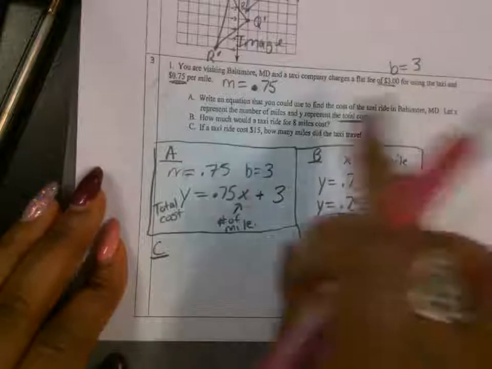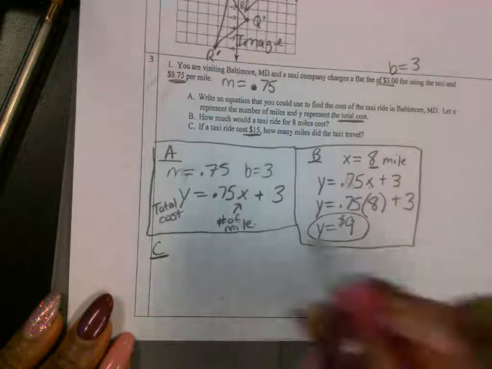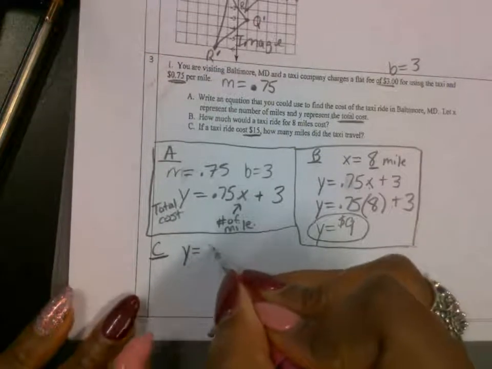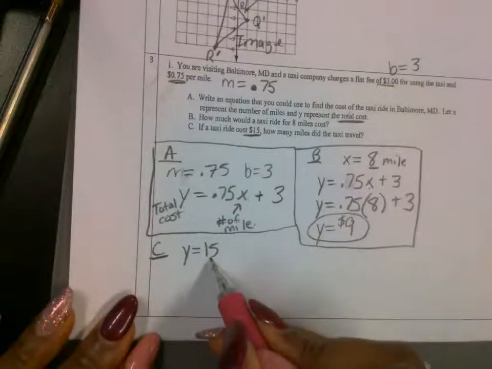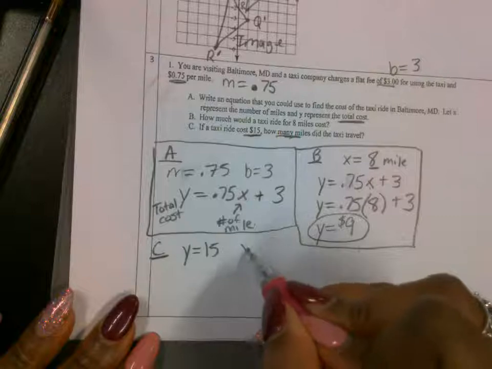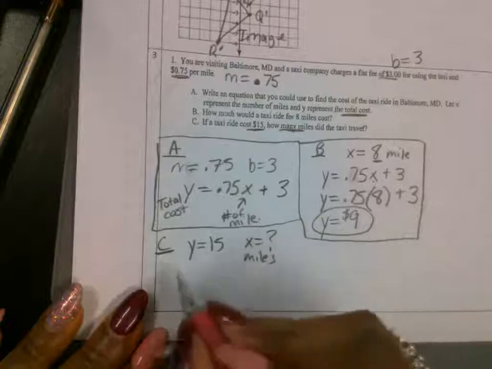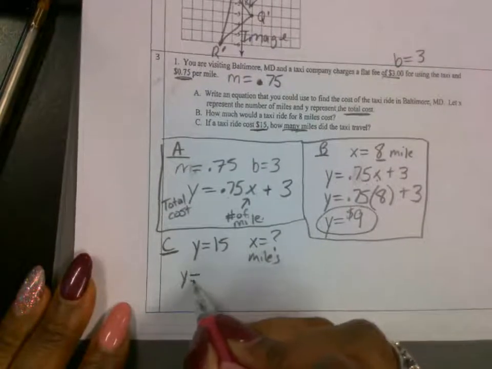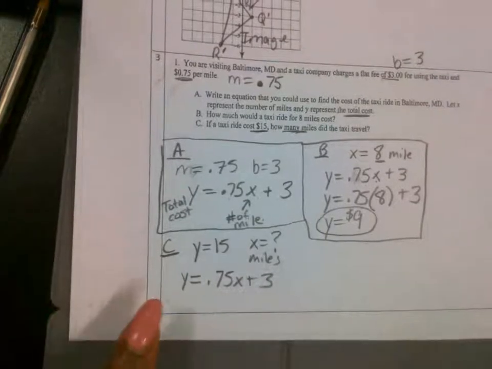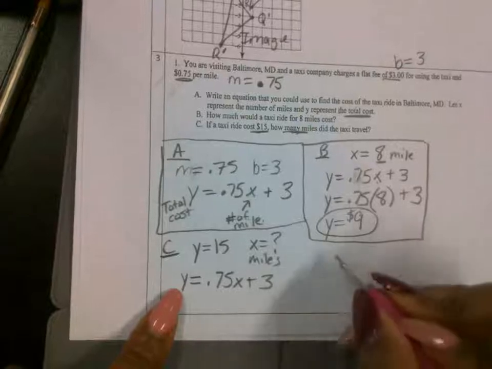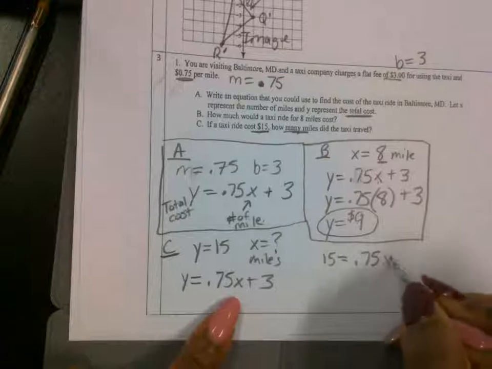C says if a taxi costs $15, so if the total amount is $15, remember the total cost is $15. So if the total cost is $15, then how many miles? X is missing. How many miles? Okay, so use the same equation. Y is equal to 0.75X plus 3. So this time substitute, put 15 for Y. So this is going to be 15 is equal to 0.75X plus 3.